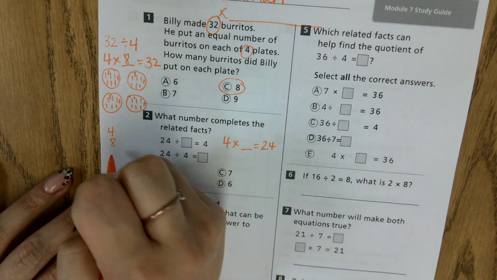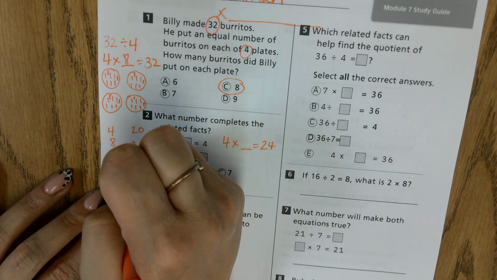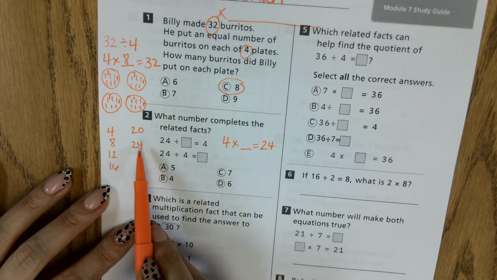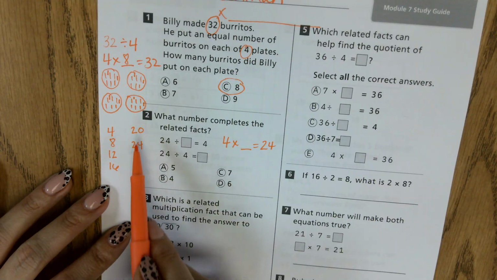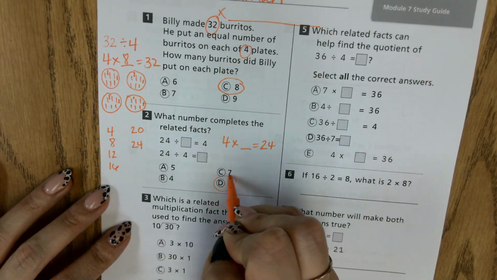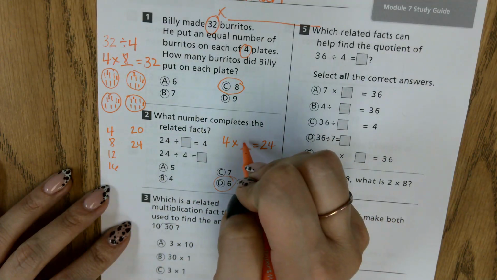4, 8, 12, 16, 20, 24. Now we've found our number, and now we're going to count how many times we counted by 4s. 1, 2, 3, 4, 5, 6. So 24 divided by 6 equals 4, and 24 divided by 4 equals 6.